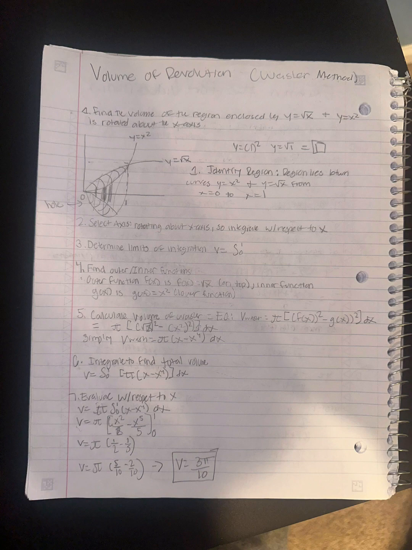So now on step 6, we can integrate to find the total volume. We set it up from 0 to 1, pi times x minus x to the fourth dx, and this is where we can actually evaluate. As we see on step 7, the first step is to state the equation, and the second step is to actually do the integral. The integral of x is x squared over 2, and the integral of x to the fourth is x to the fifth over 5.